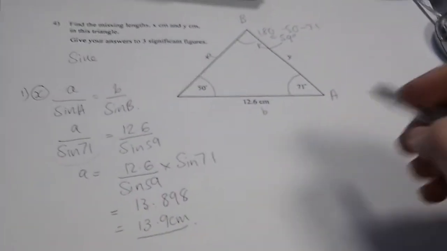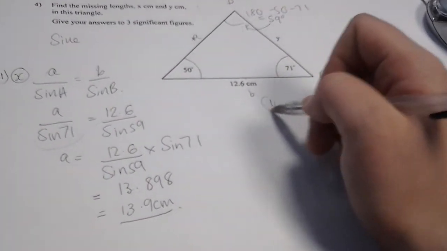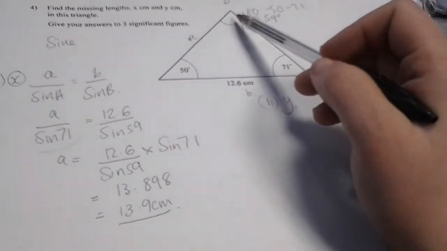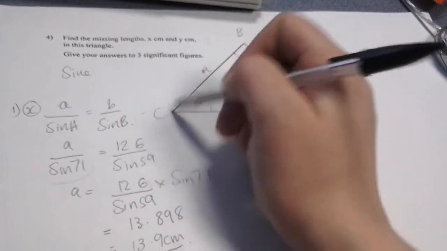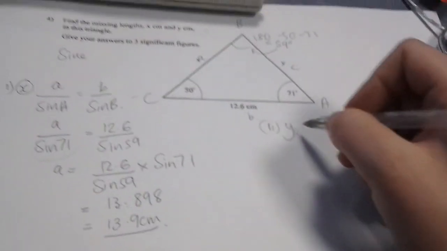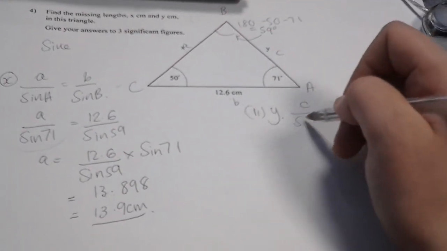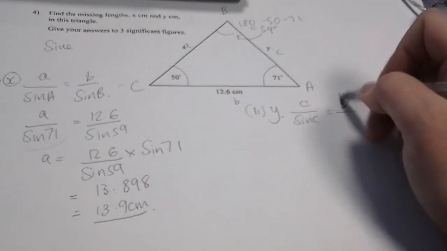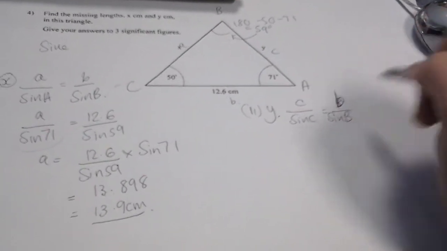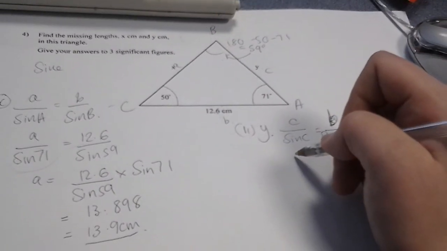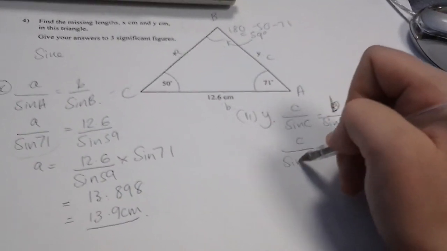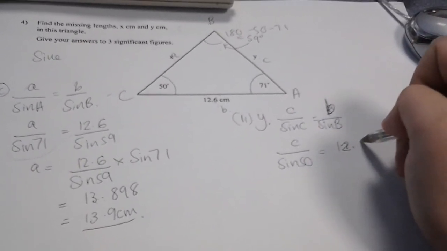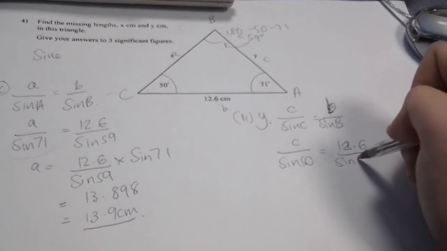Part 2, I'm going to work out what y is. But all that really means is I'm just going to use this pair instead of this one. So that's C. So C over sine C is B, small b because it's the distance, over sine B. So that's C over sine 50 is equal to 12.6 over sine 59.